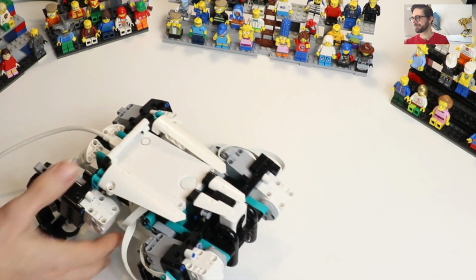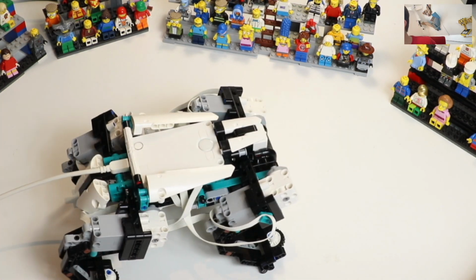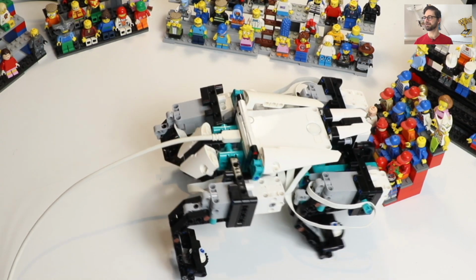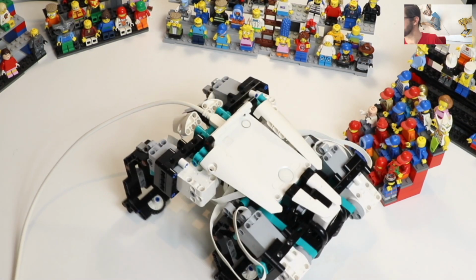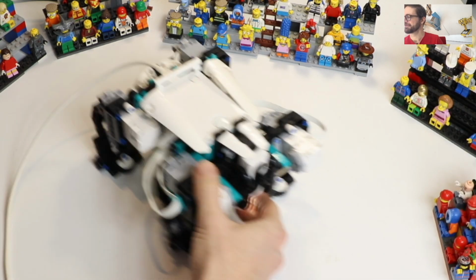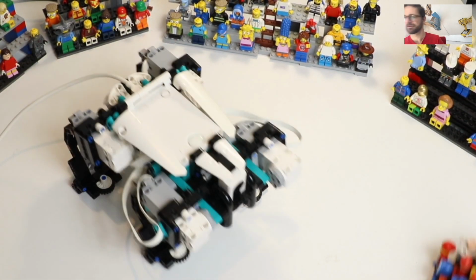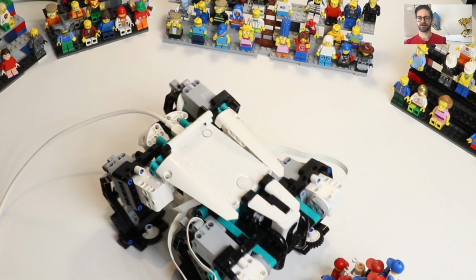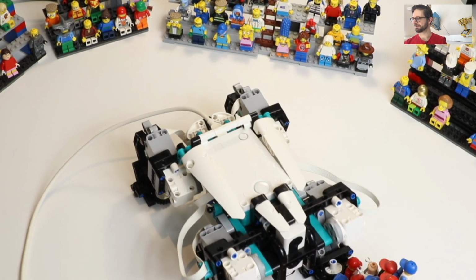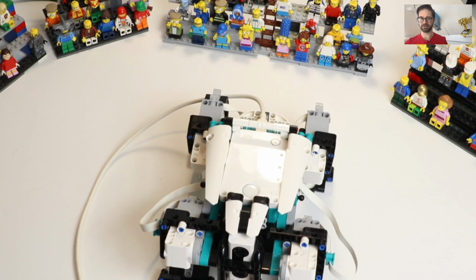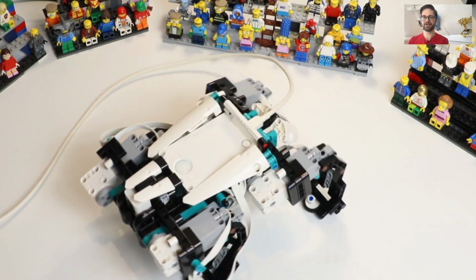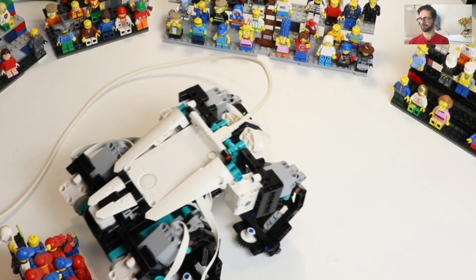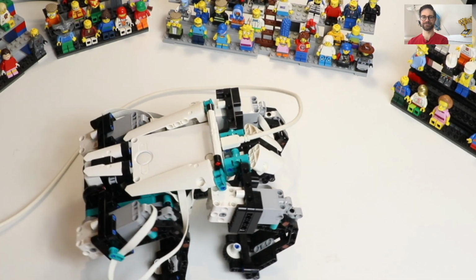Nice. Let's make it run straight into some minifigures. It spotted them. It's turning away from the minifigures. Halt! Don't eat the podium, doggy dog. Okay. Halt! There is a podium.